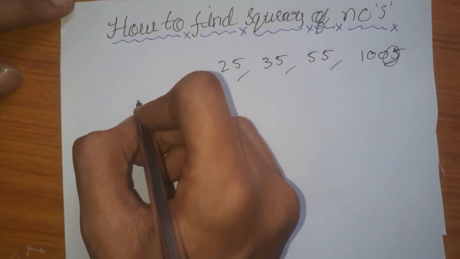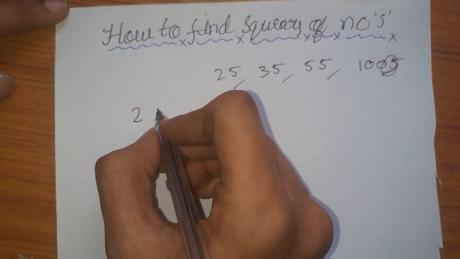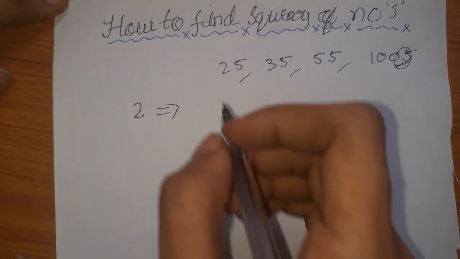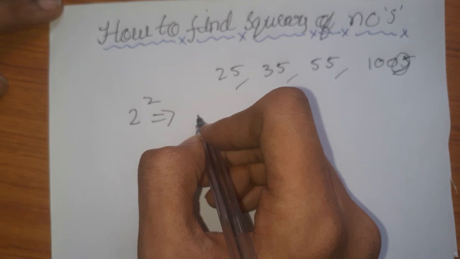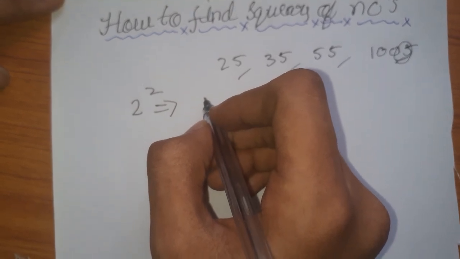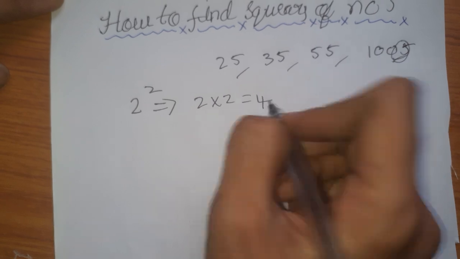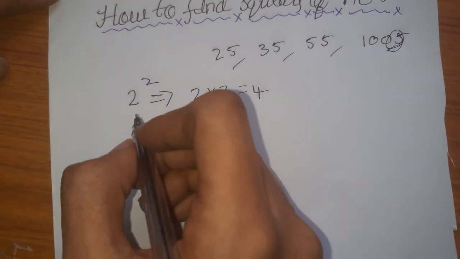Starting with 2, how can we find the square of this number? We can write it like this: 2 into 2 is equal to 4. This is the standard method that we follow.